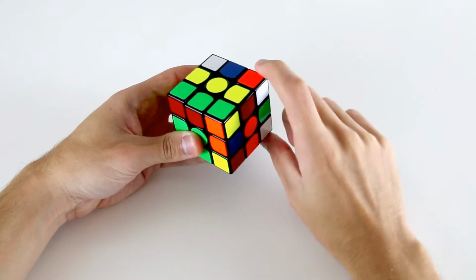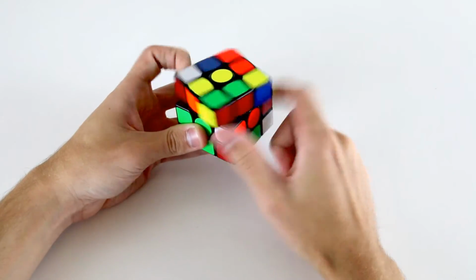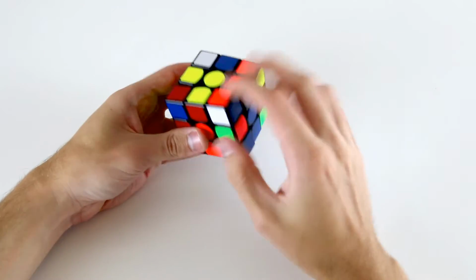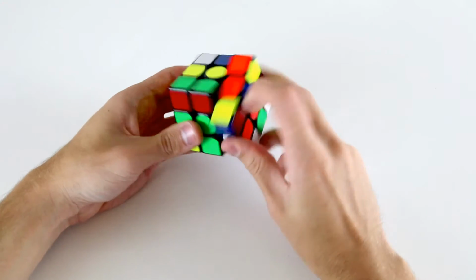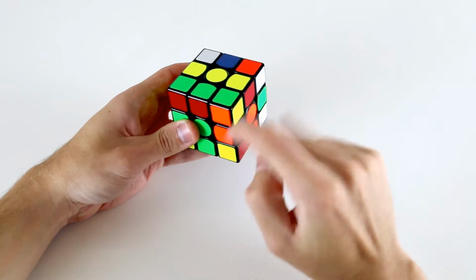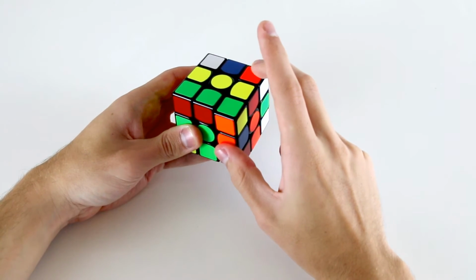So what we're doing here is hiding this corner in the bottom, bringing the edge across and unhiding the corner. Now we have an easy case to solve. So we took this edge out in a way which made these two pieces easy to solve after we did so.